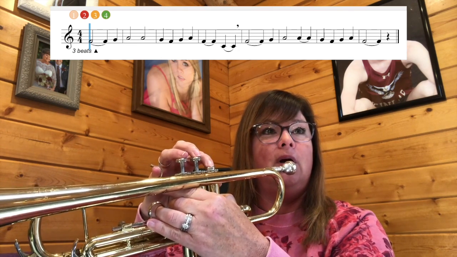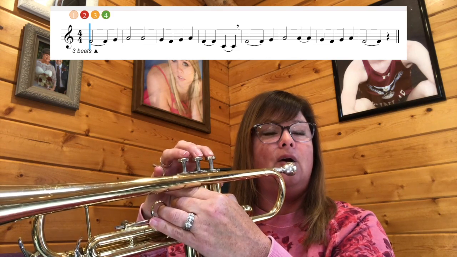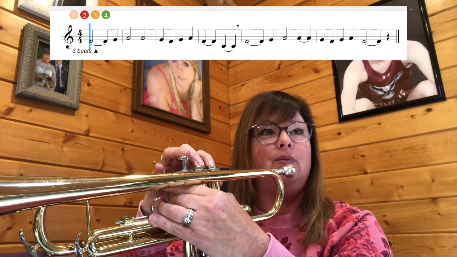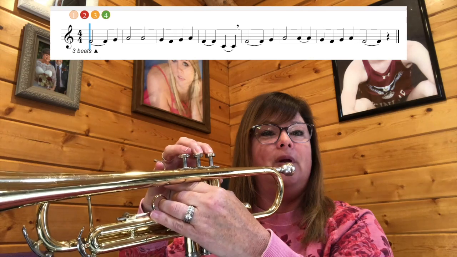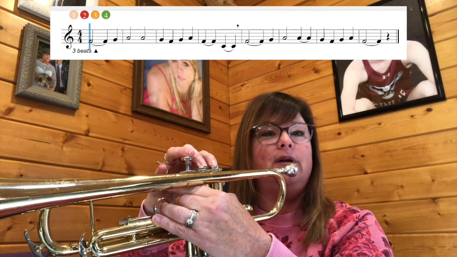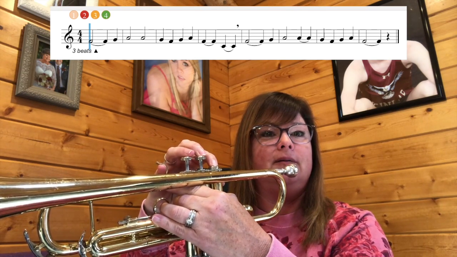1, open, 1 and 2, 1 and 2, open, 1, open, 1 and 2, 1, open, 1, open, 1 and 2, 1 and 2, open, 1, open, 1 and 2, 1.